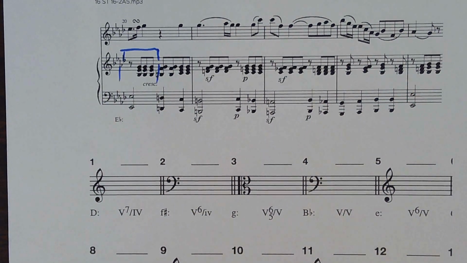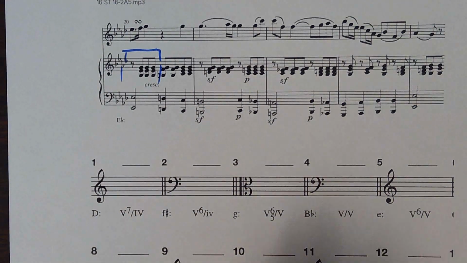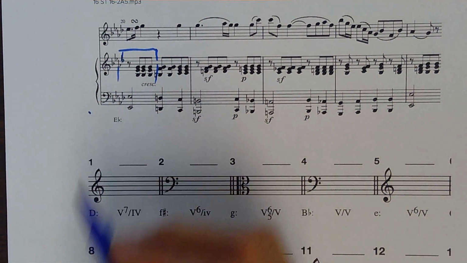Okay, and if you haven't done this, please pause the video, do the analysis, either do the whole thing and watch the video or do it chord by chord, pausing each time to do it, and then compare what you did with my walkthrough. All right, so we're in the key of E flat.